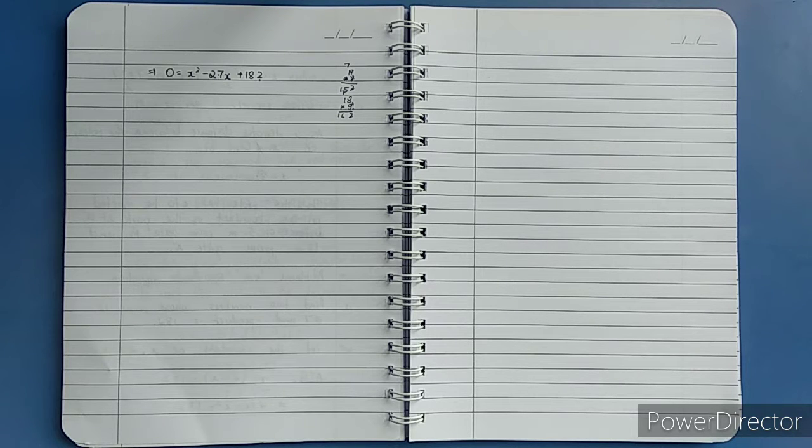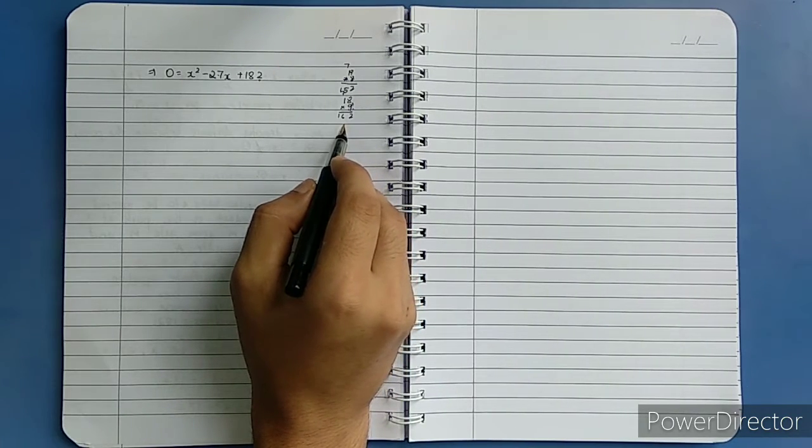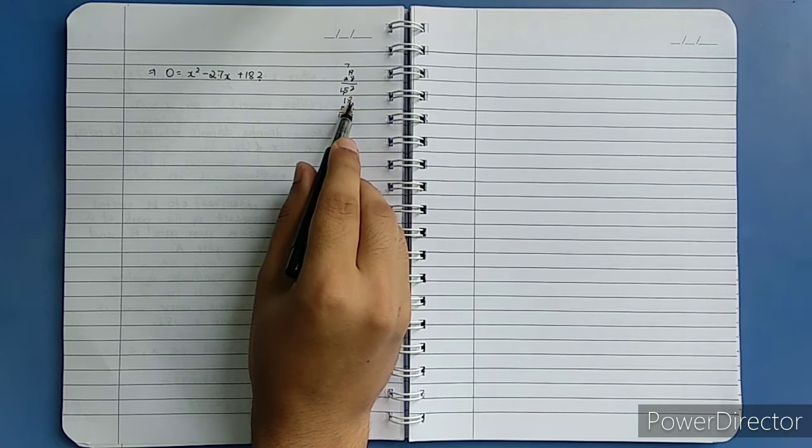The next number, 17 into 10, will not be it. 16 into 11, that will also not be, we'll get 6 at the end. 15 into 12, again we'll get 0 at the end, not possible.